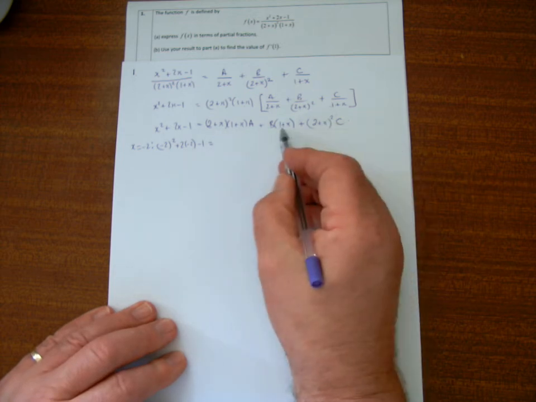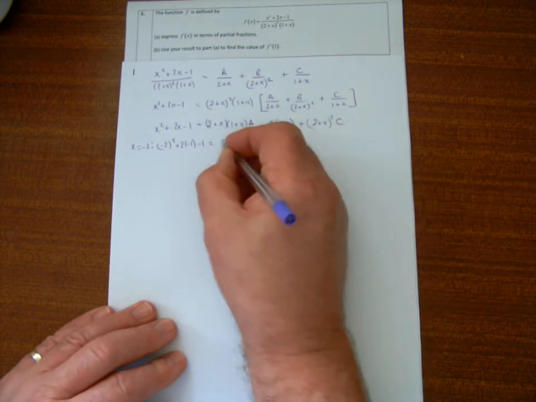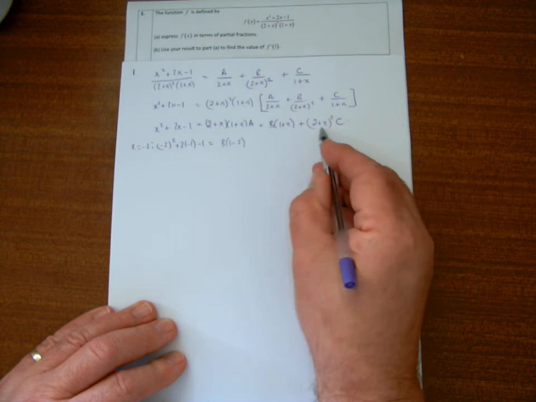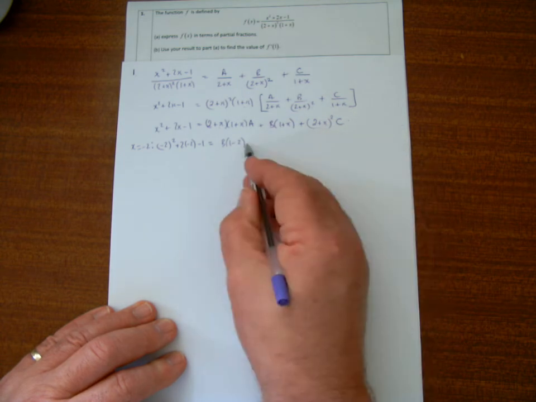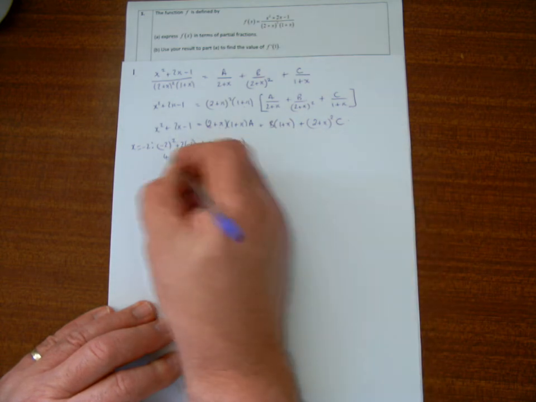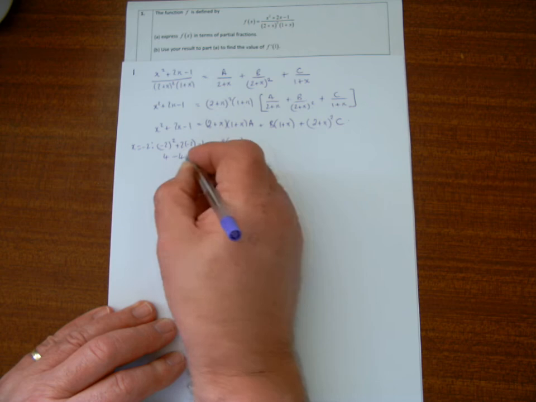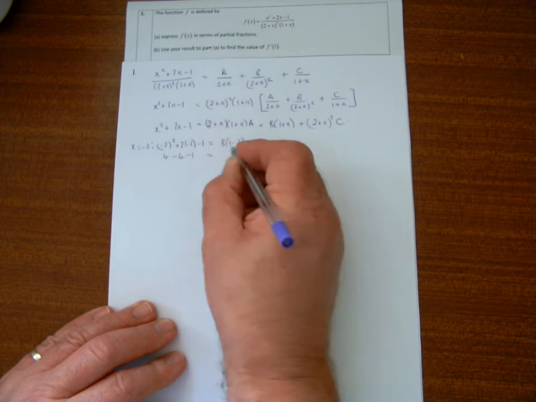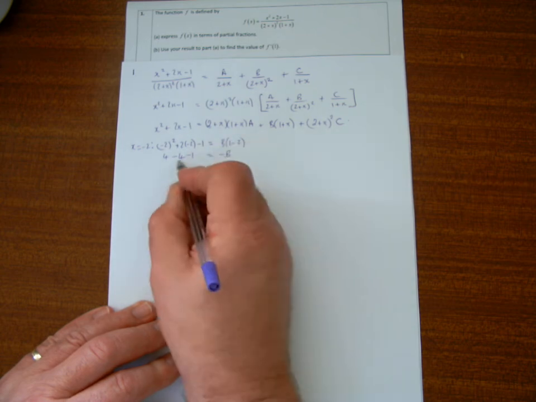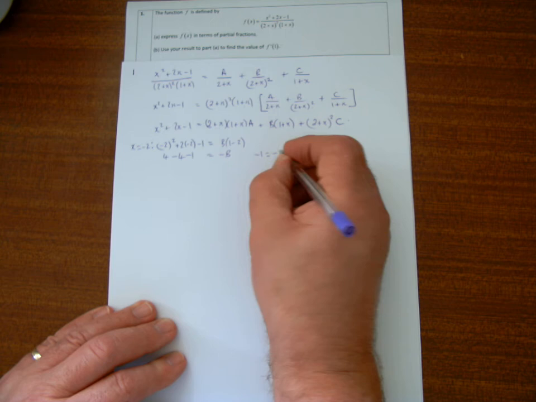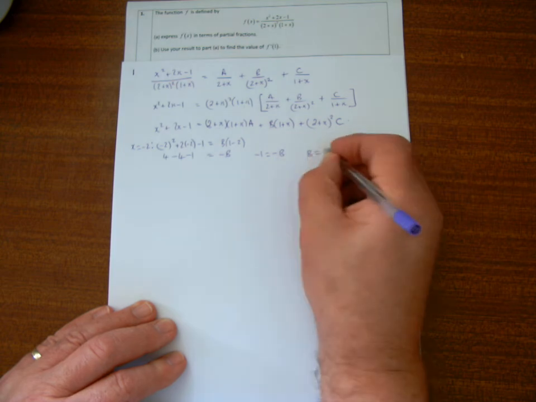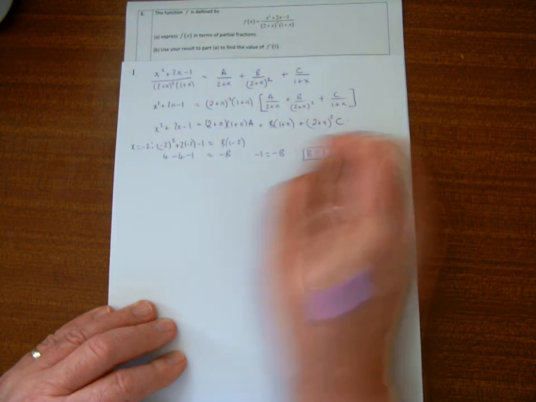This one, put minus 2 in there, so that's b times (1 minus 2), and minus 2 in there, that is 0, so I'm just left with b here. So that's 4 minus 4 minus 1 is equal to minus b, so that's minus 1 is equal to minus b, so b has a value of 1.